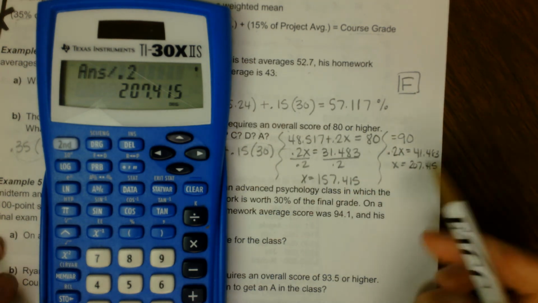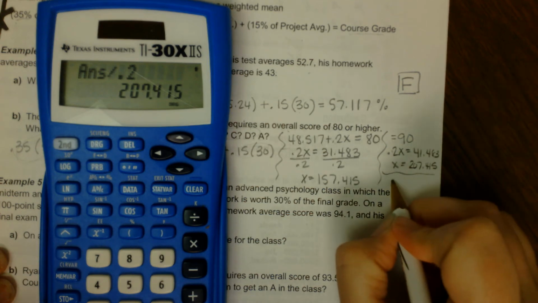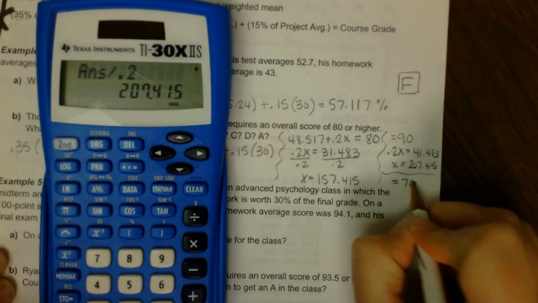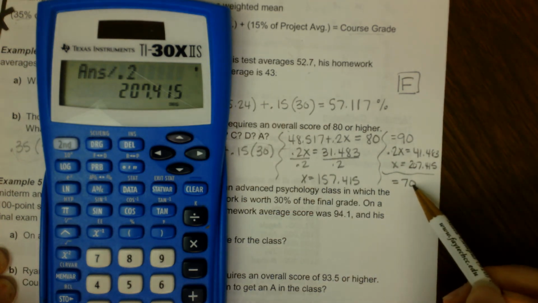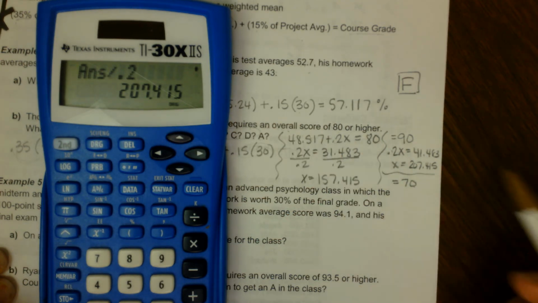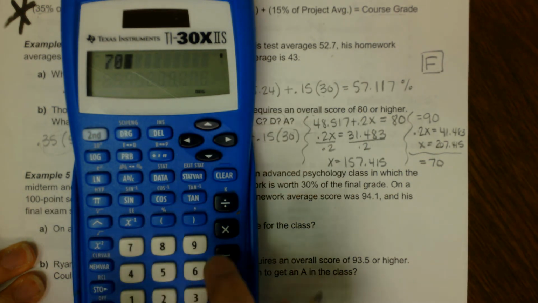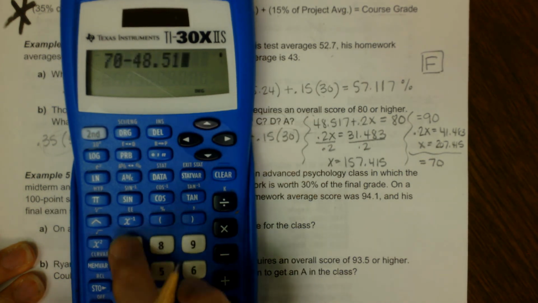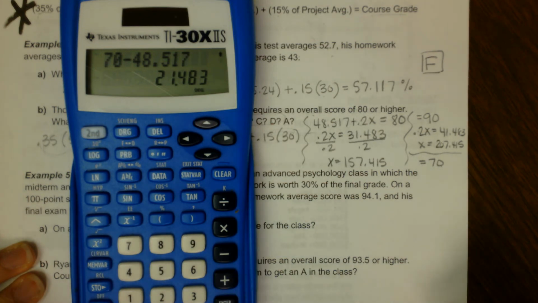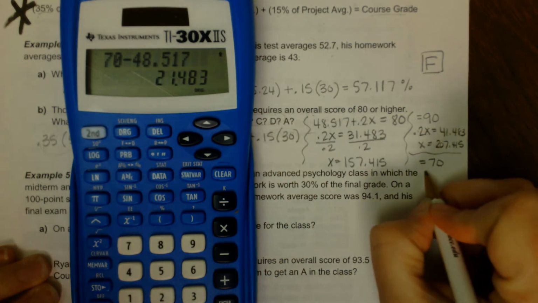Okay, so we can't get an A or B, but can he get a C? So he has to get at least a 70 to get a C. So then we take the 70 minus the 48.517, and we get 21.483.